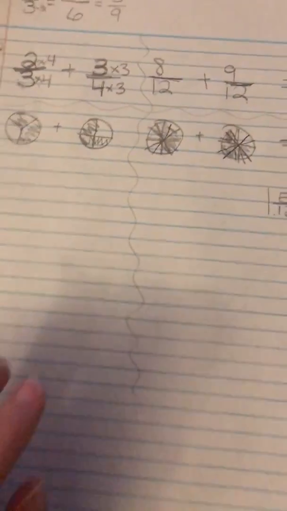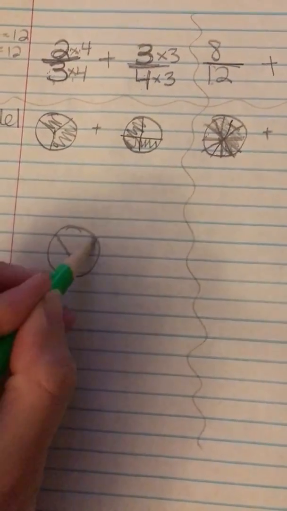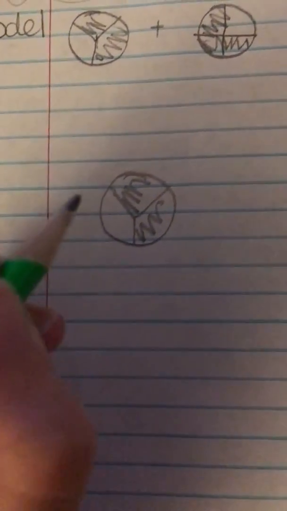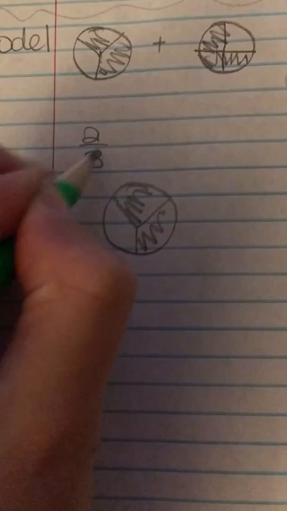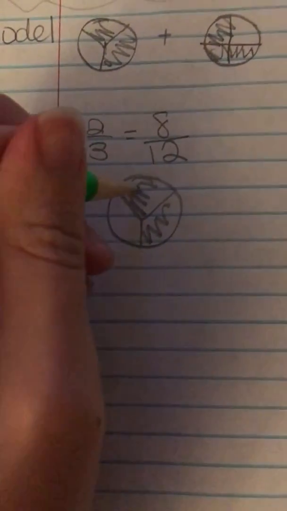Okay, so real quick, I want to show you again how 2/3 is the same thing as 8/12. Okay, I have 2/3. Now when I changed my 2/3 to 8/12, all I did was I cut them up more.